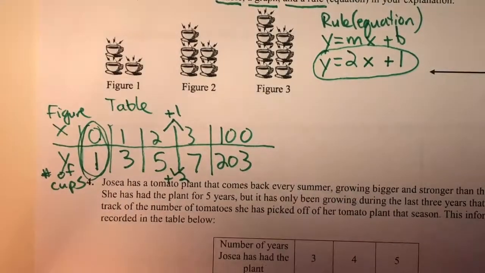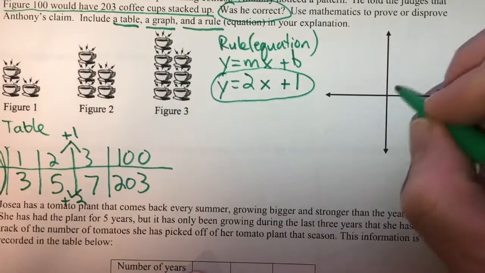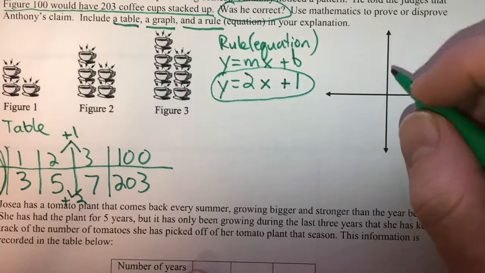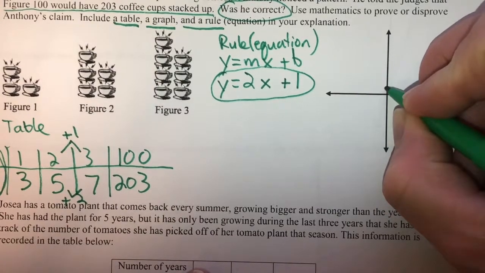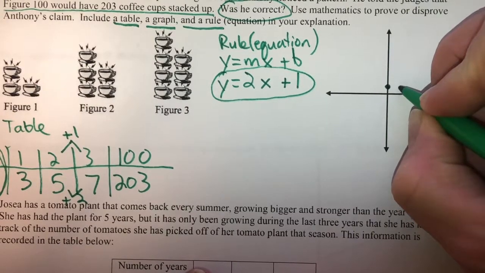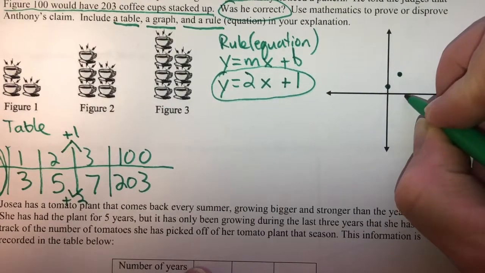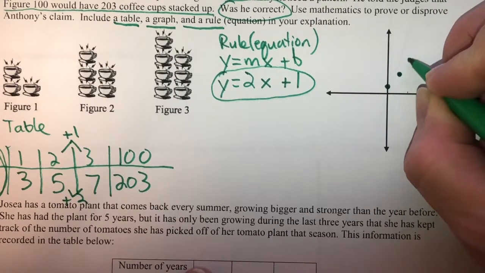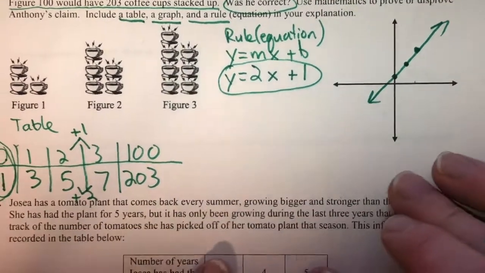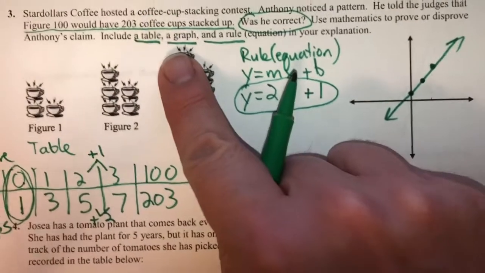So once I have all this, I'll graph all my stuff. It's kind of hard to see my graph here, so I'll just estimate. On your test and your study guide, you'll probably see it a little bit more clearly. But (0, 1) is about right here, and (1, 3) would be about right here. (2, 5) is about right here, and we have a line that travels this way like this. So we've got our table, we've got our rule, we've got our graph, which are the 3 things that I needed, right?